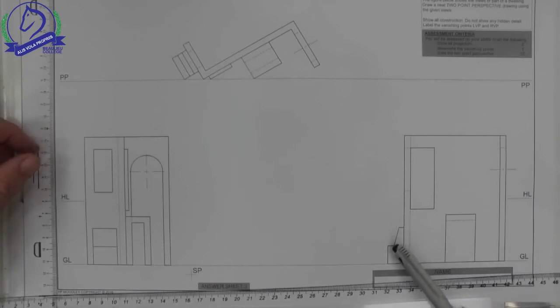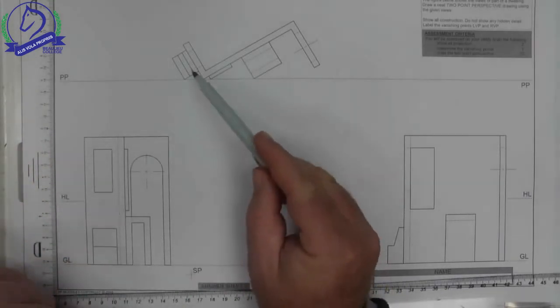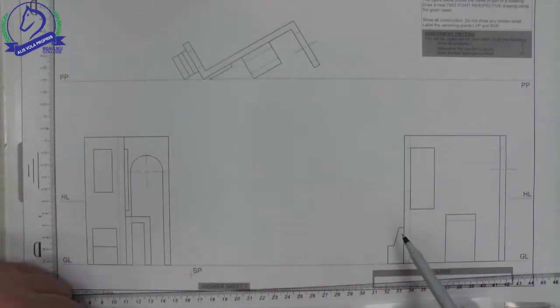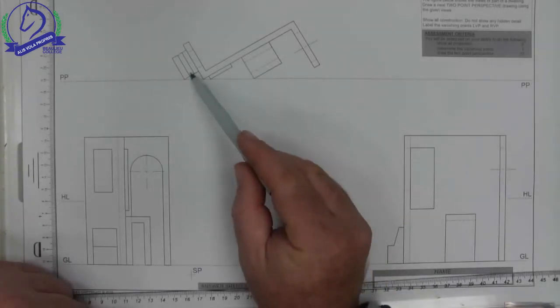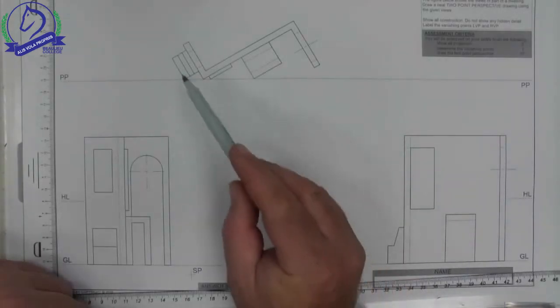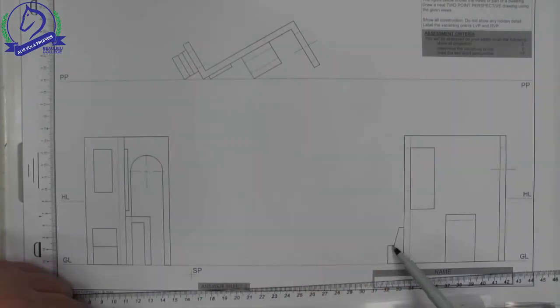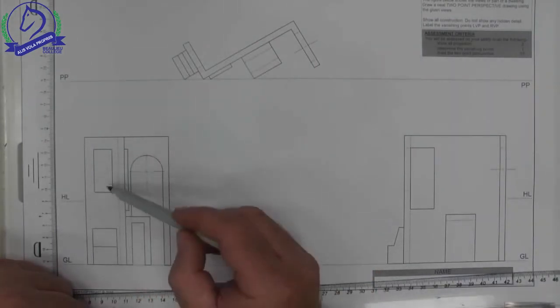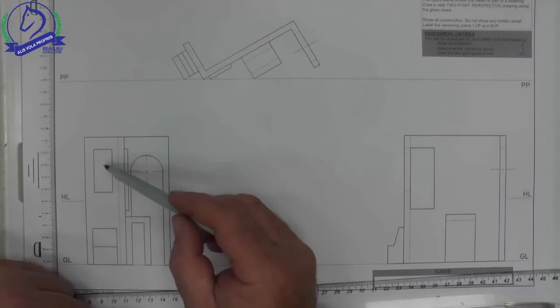So there's the backrest, there's the seat part to this, and that's why we see this top part here, which is the top part of the bench. The sloping side of the bench will be the next rectangle, and the seat would be the lowest part of that.